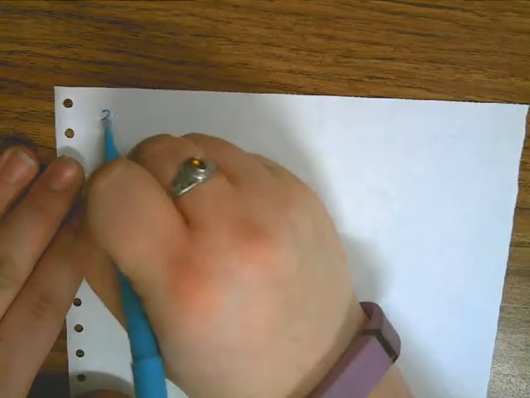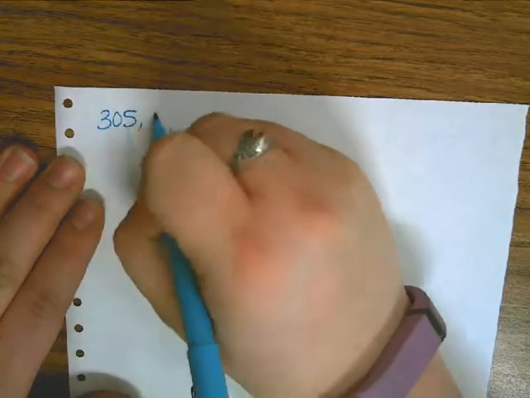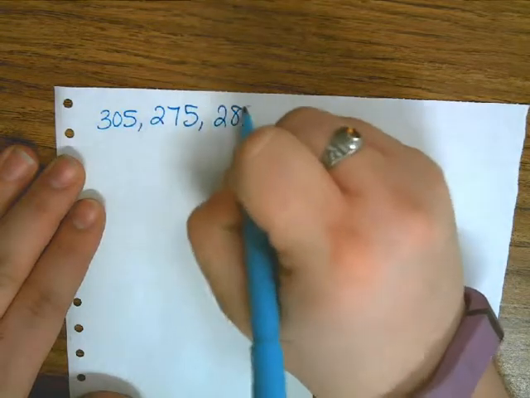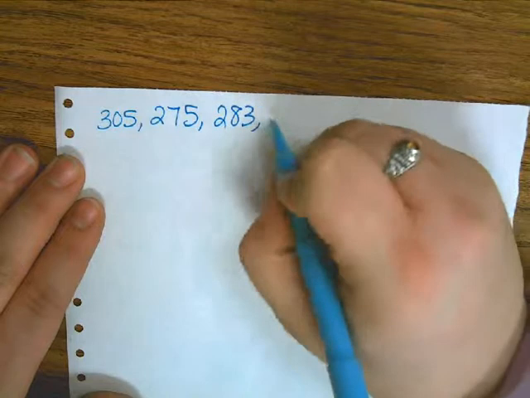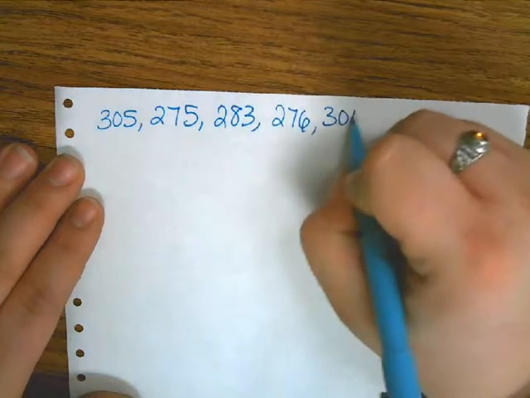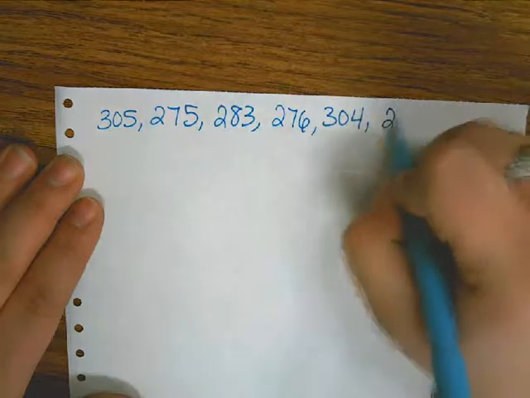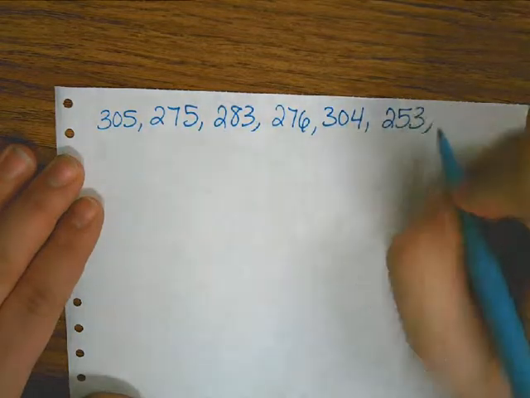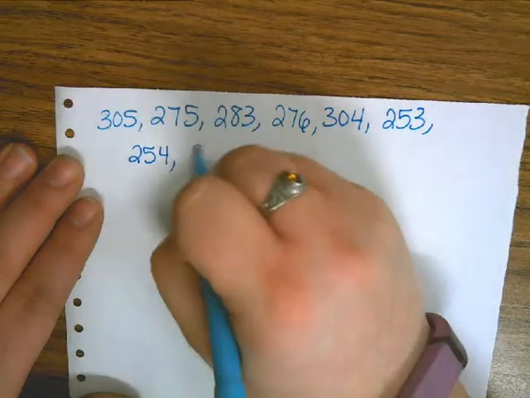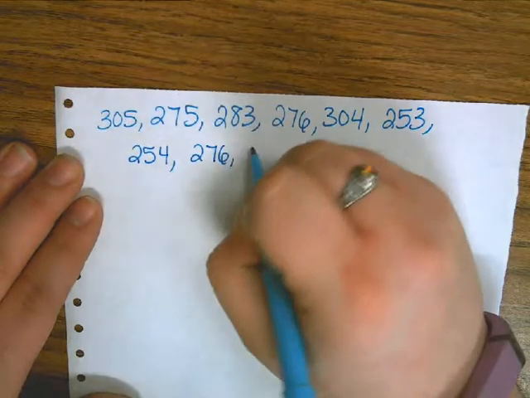Your numbers are 305, 275, 283, 276, 304, 253, 254, 276, 304.